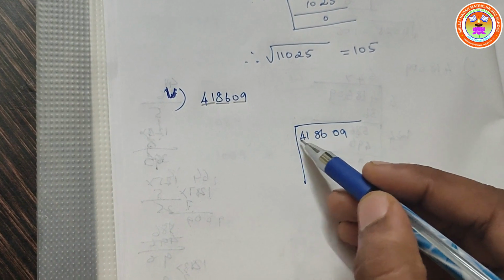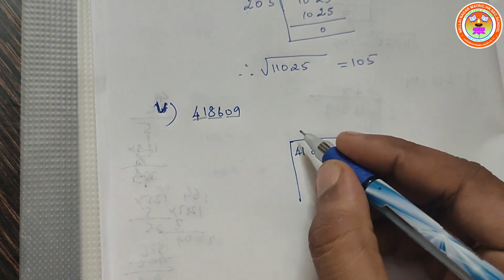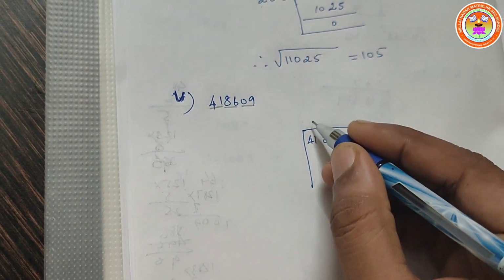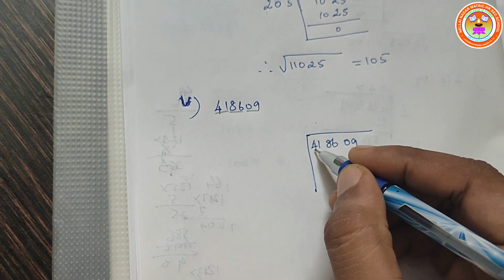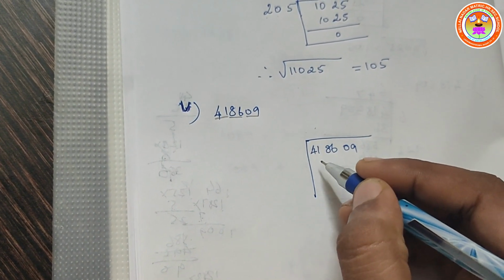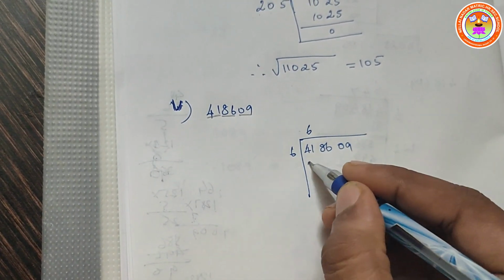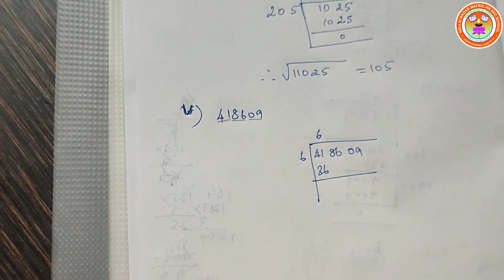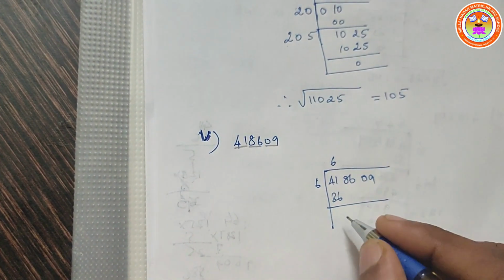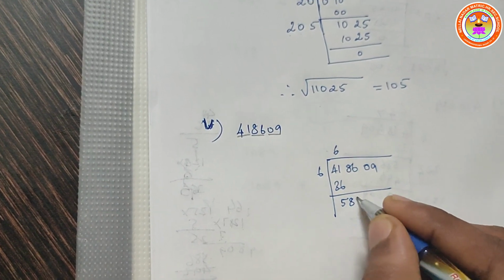So you check 41. Which square will give 41 or less than 41? So 6 6s are 36. If you put 7, 7 7s are 49, which is more than 41. So you choose 6. 6 6s are 36. If you subtract this, you will get 5. Bring down the next 2 digits, 86.